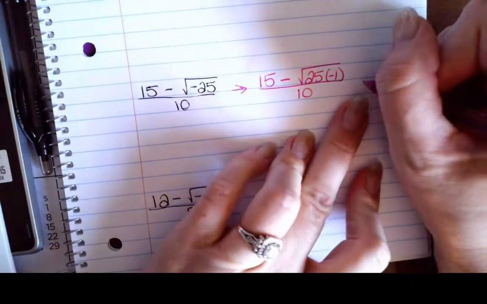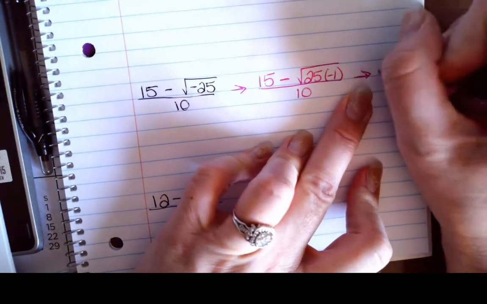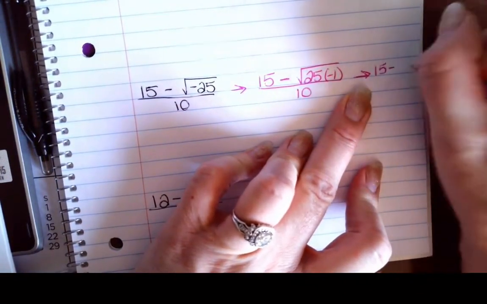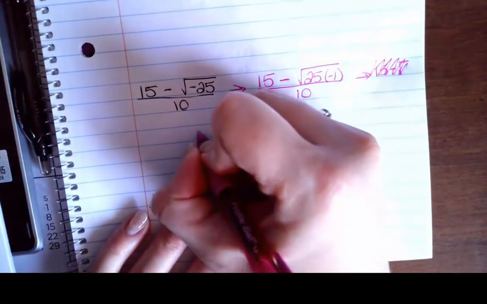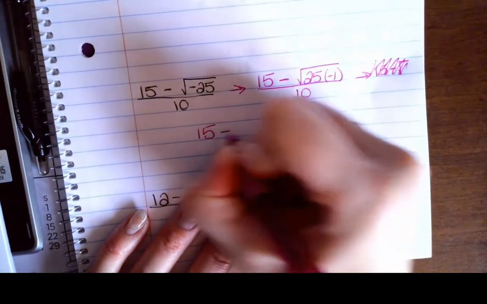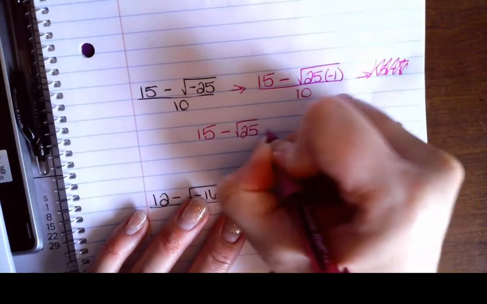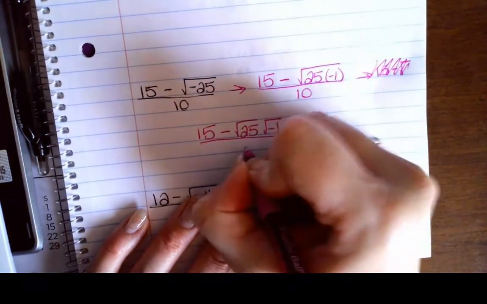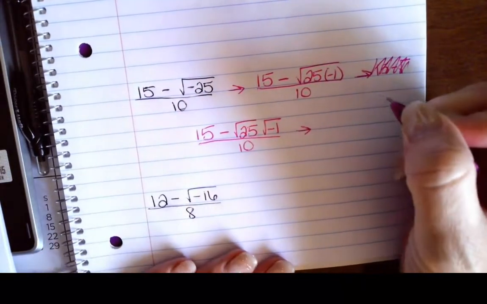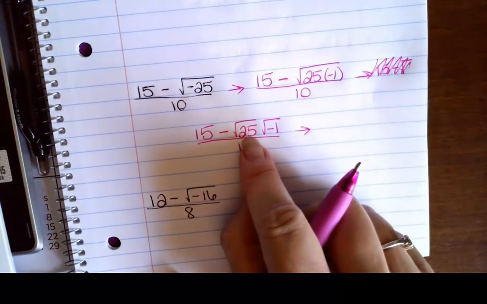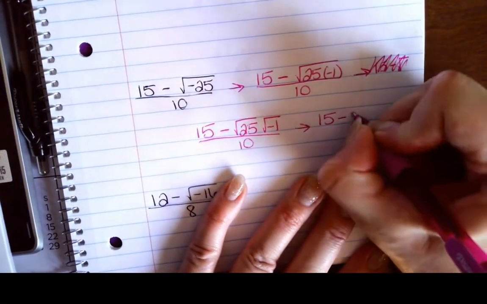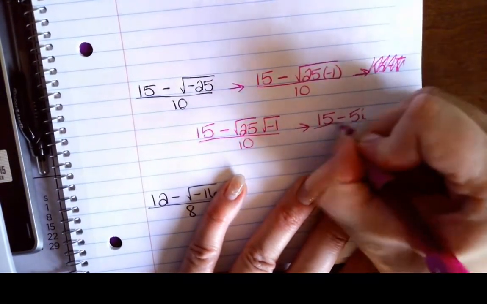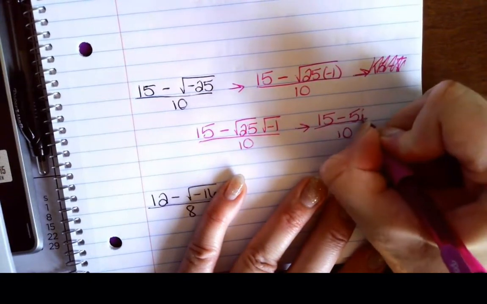And now I know that each factor gets its own radical. I have 15 minus the square root of 25 times the square root of negative 1, over 10. Well, do I know what the square root of 25 is? I do. So I've got 15 minus 5i over 10.